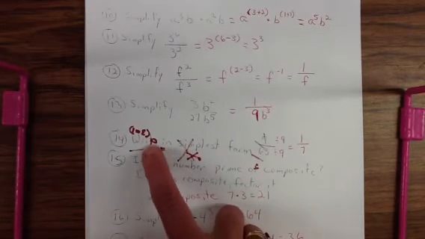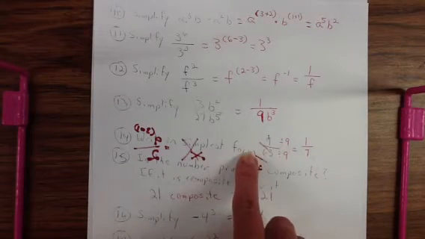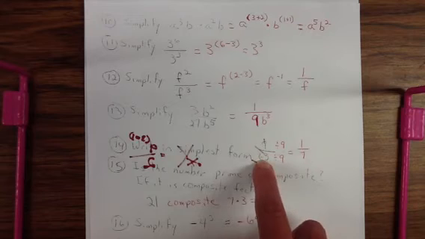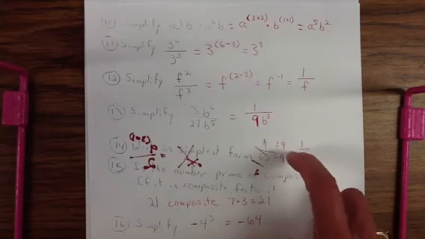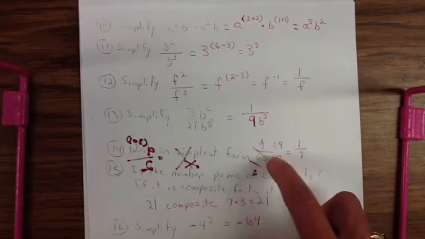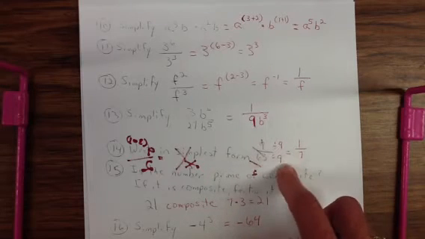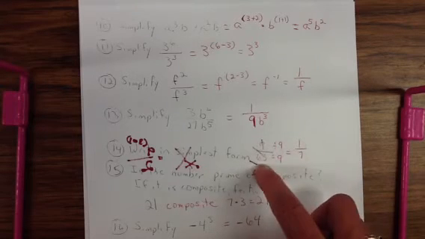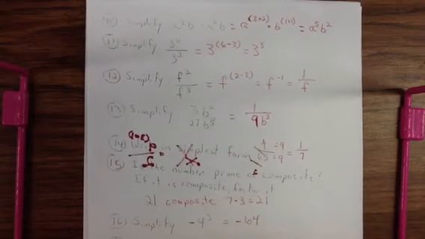It says write in simplest form, 9 divided by 63. So it just means simplify this fraction. So I would reduce by the factor of 9, and 9 divided by 9 is 1, 63 divided by 9 is 7.